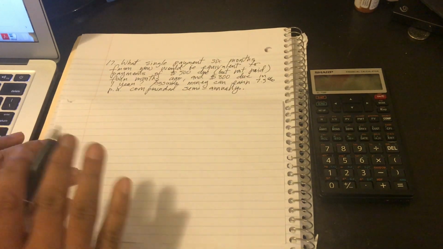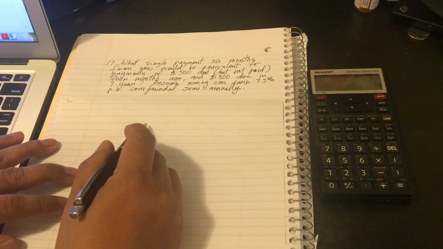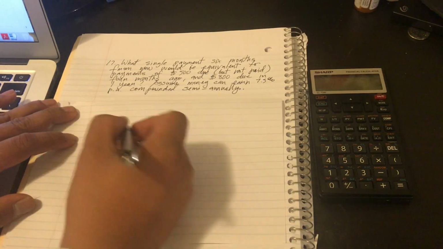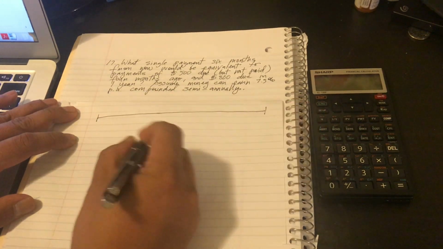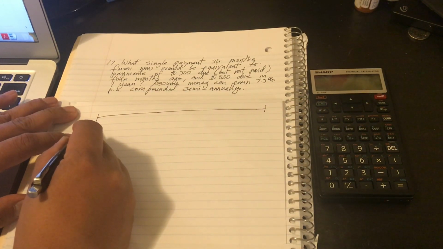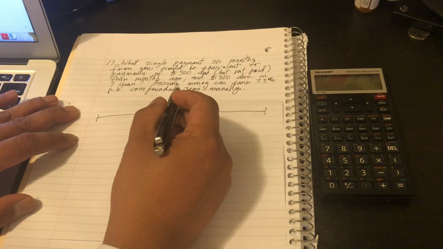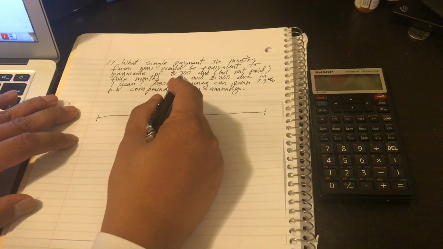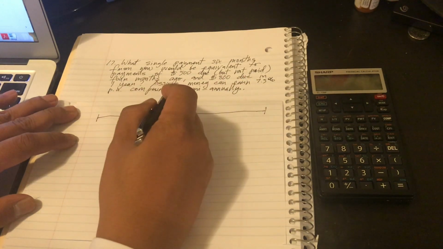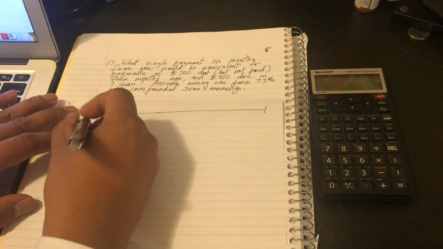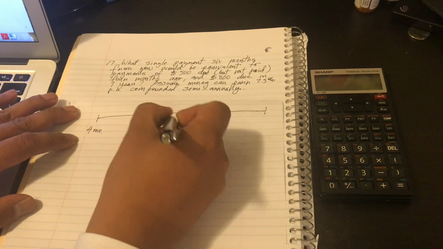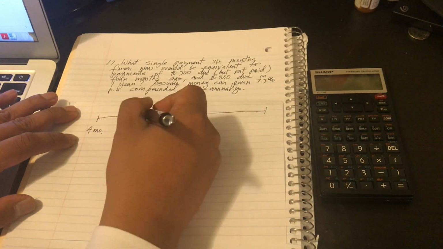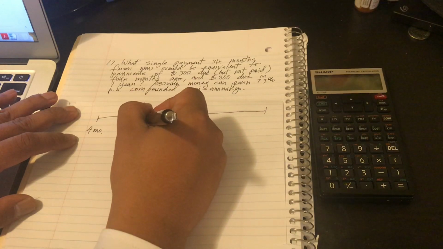Okay, so the first thing you have to do with an equivalent payment question is to plot the timeline. Very important so you understand the question. The first part of the timeline will be the earliest date. What's the earliest date? The earliest date is $500 due but not paid 4 months ago. So that means it's in the past. So we have now.